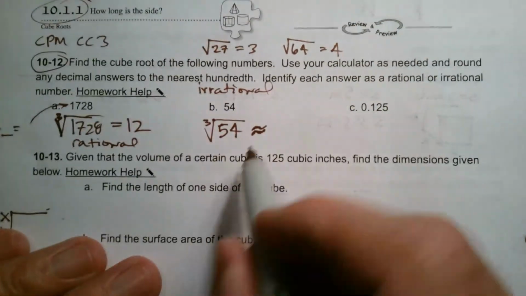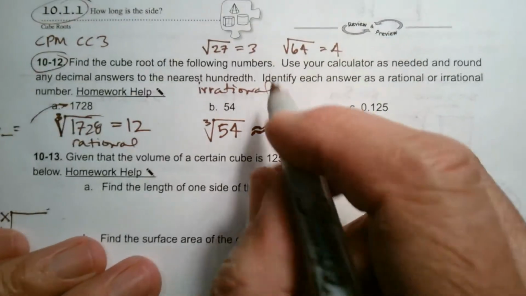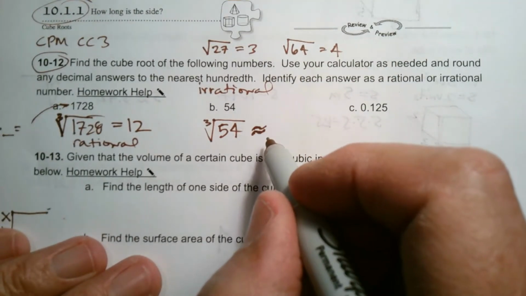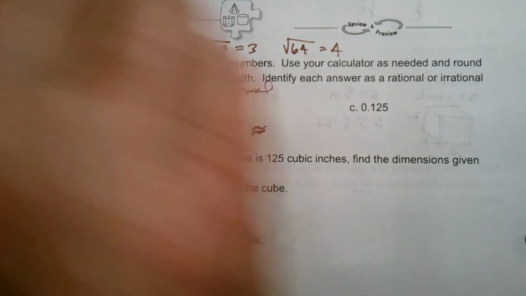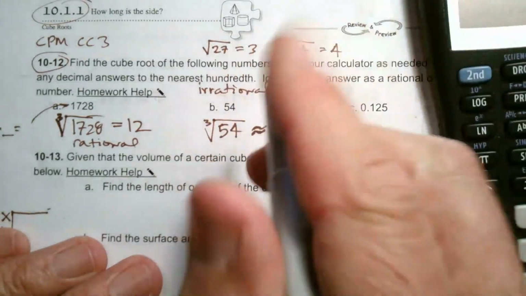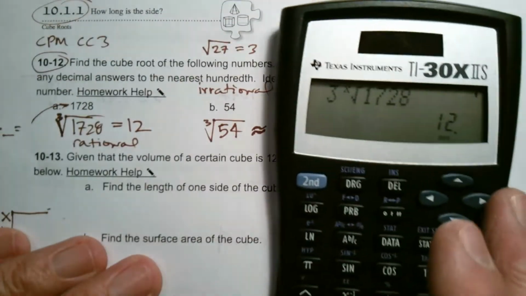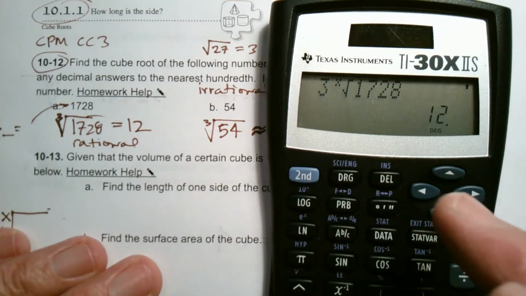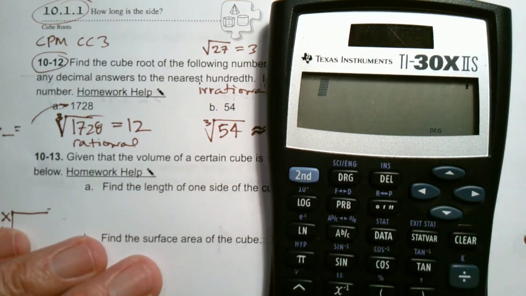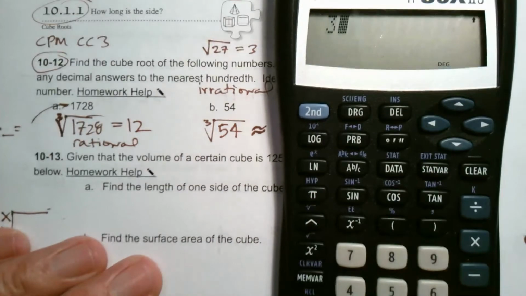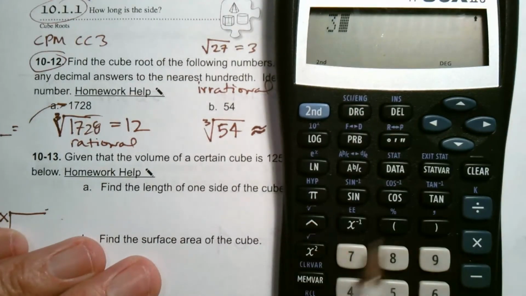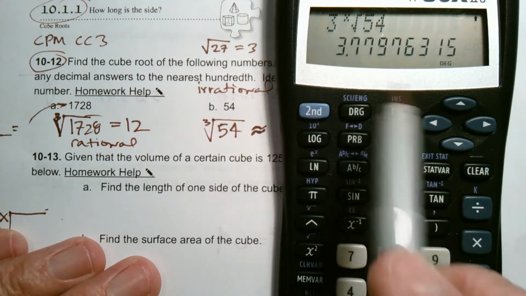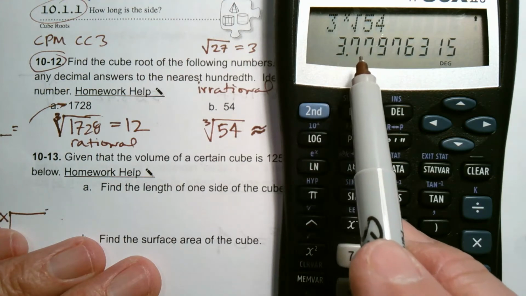So I might estimate it, and I have to have that skill, and I could say maybe it's 3.6 approximately. But then they want you on this problem to use the calculator to figure it out. If I was doing this without a calculator, I'd probably estimate about 3.6, or 3.7 maybe. So let's see what it is. Again, cube root. So you hit a 3 and then the x root. So second, get that x root up there. And we're doing 54. Hit enter. And there it is, 3.779.